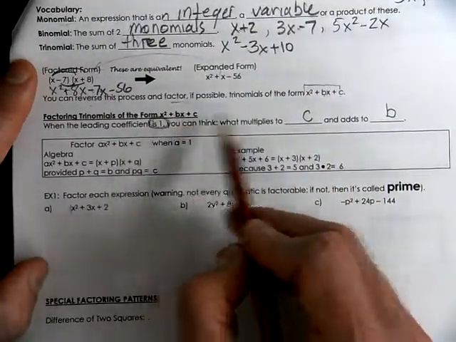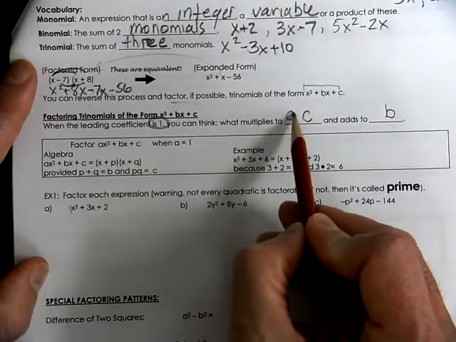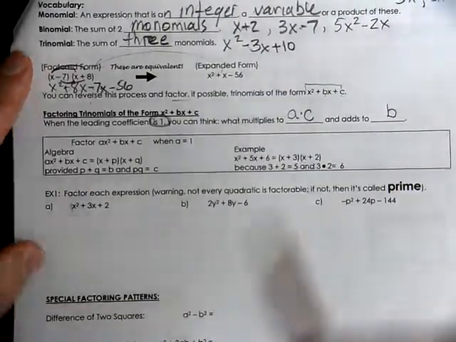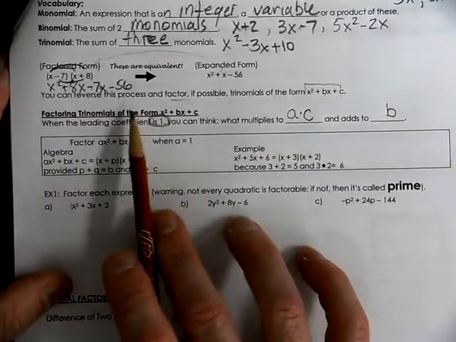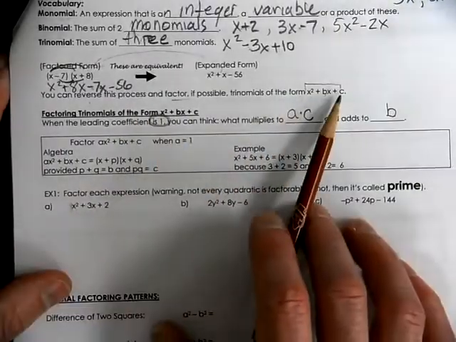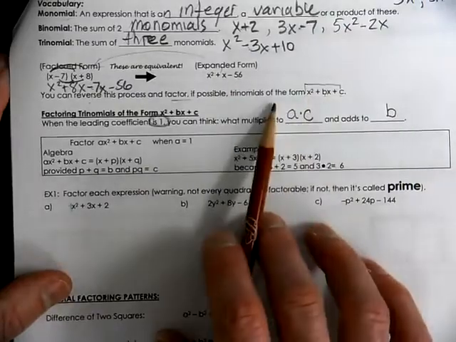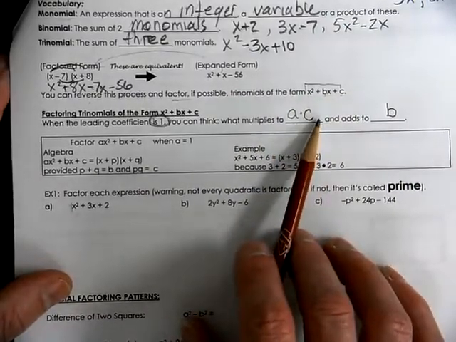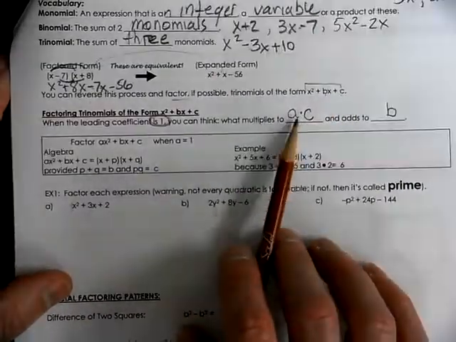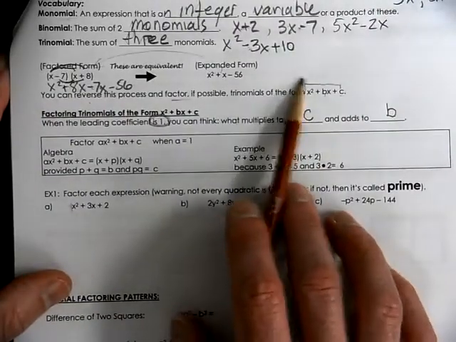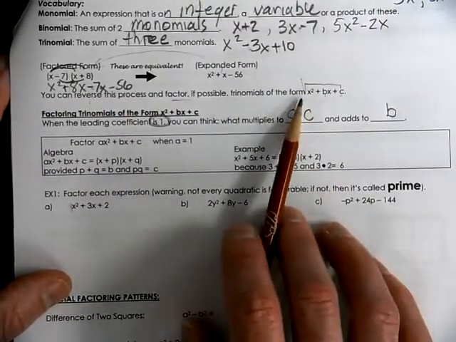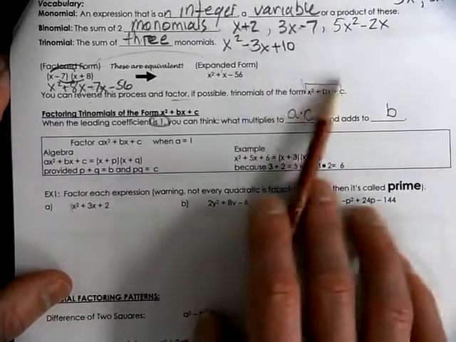Do the first term times the last term. That'll be a better practice. But really, all you have to do, if the leading coefficient is a 1, is just look at the last term, because it's 1 times c, which is c. But I'll warn you that it might be a benefit for you to get used to 1 times c. So if that's not a 1, you'll be ready to make the next step.